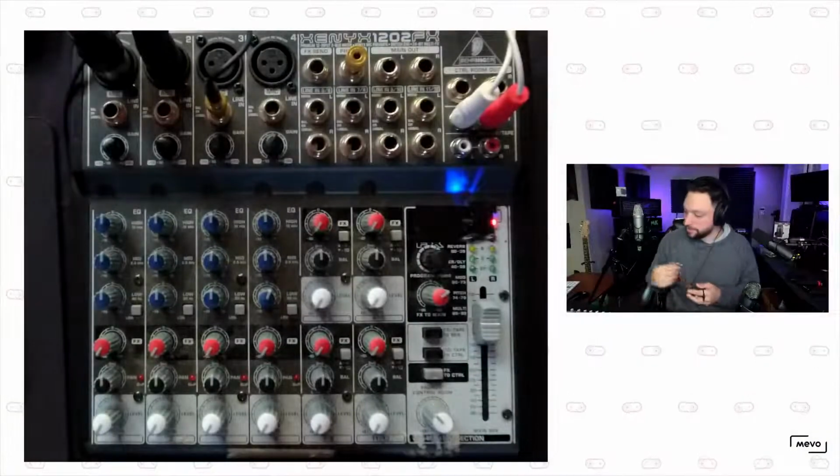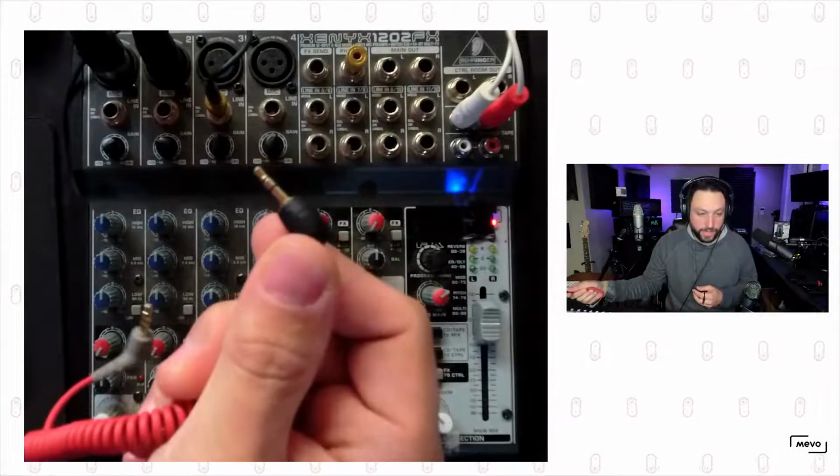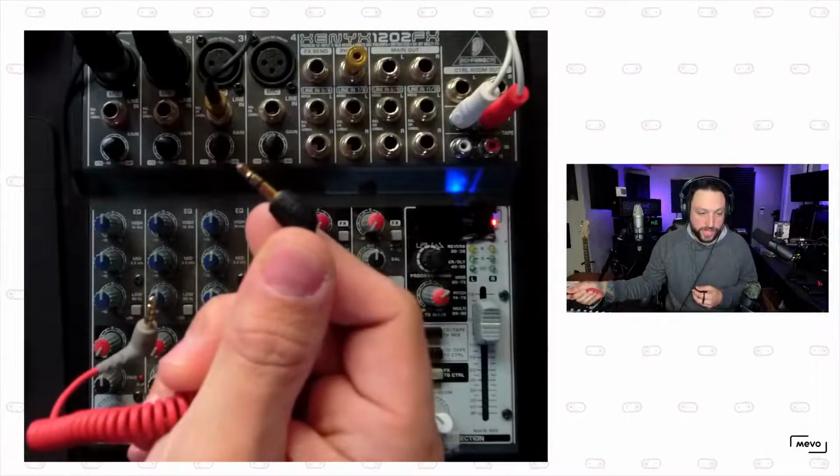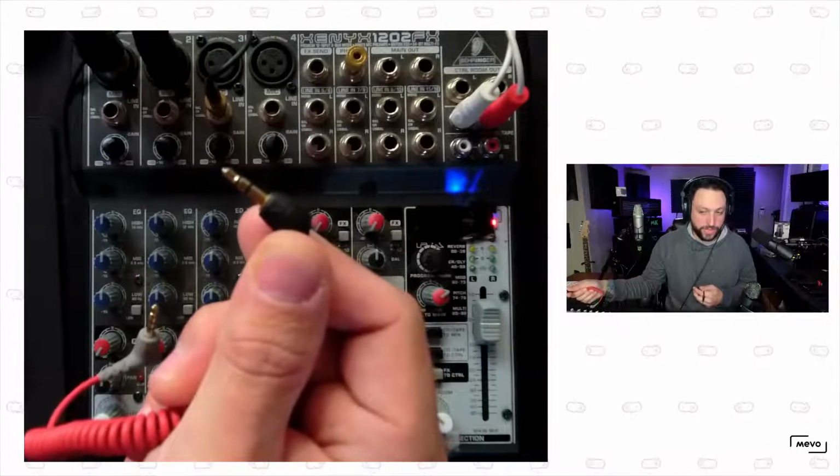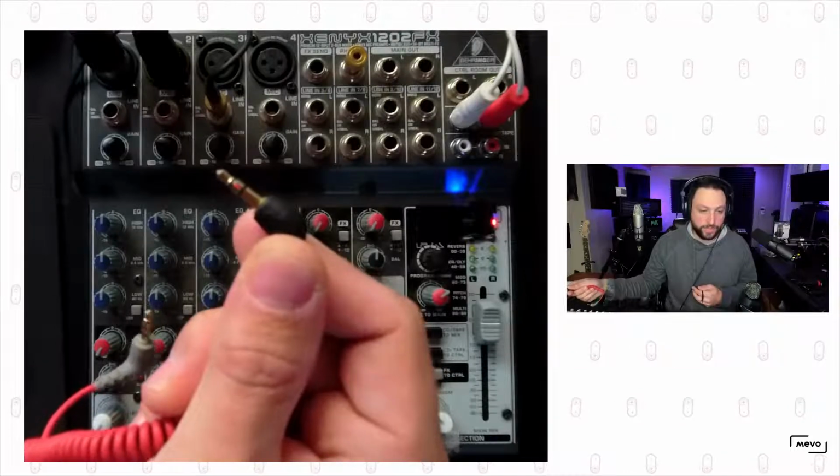Hard to see. Let me see if I can get you a better view here. Let's see if this works a little better. Yeah, it's a little better. You notice that this cable is a stereo 3.5 millimeter cable. Sometimes it's considered an 1/8 inch, but it only has two rings.